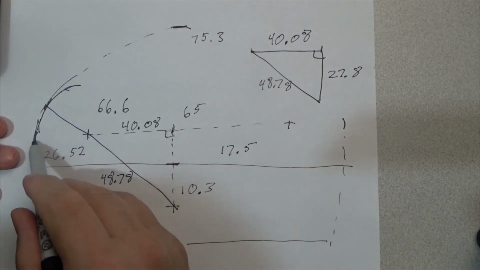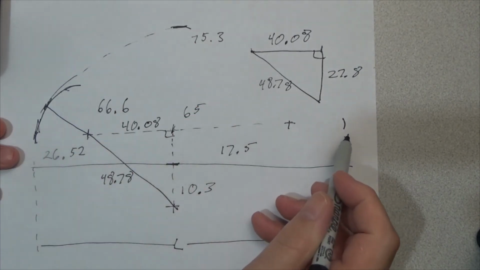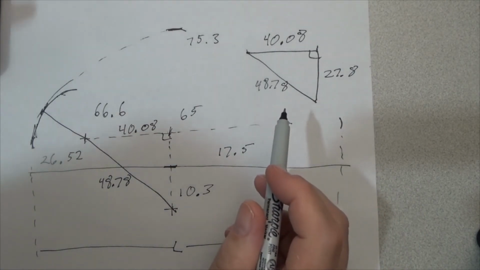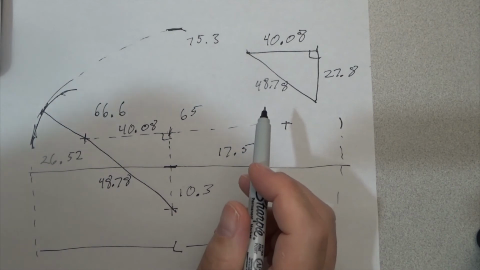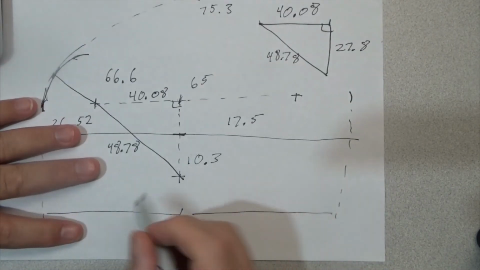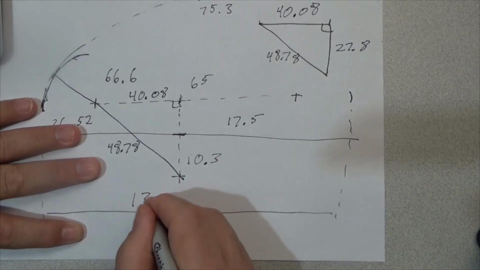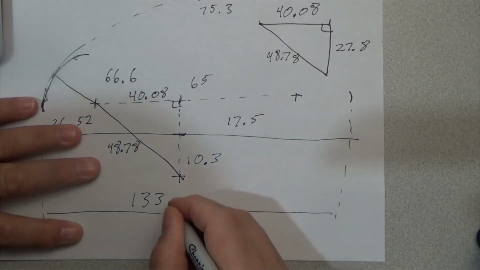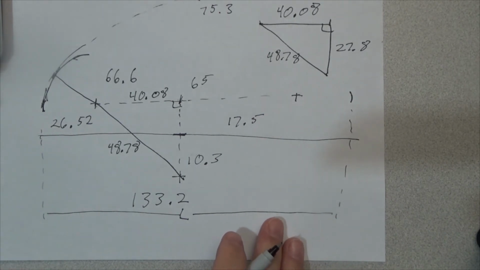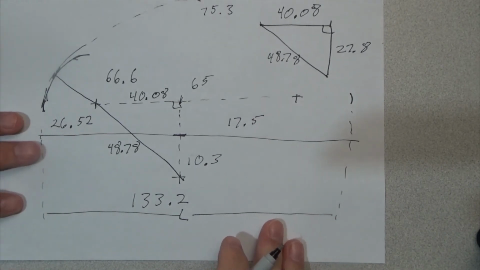So the distance from here all the way over to here, which is L, is 2 times that. Times 2 is 133.2. So that's what L is.